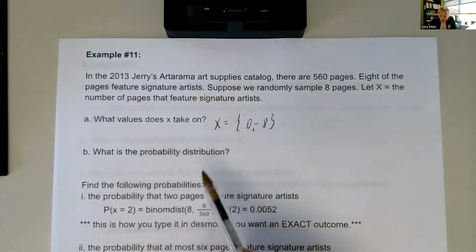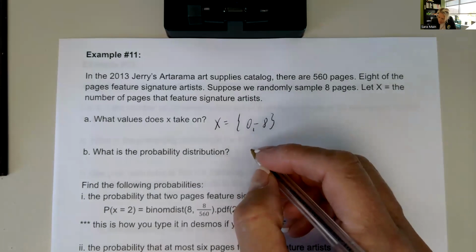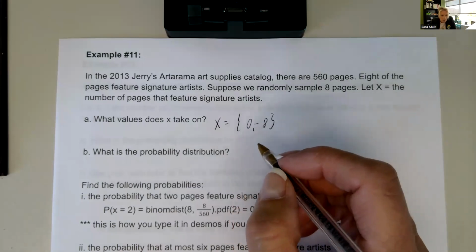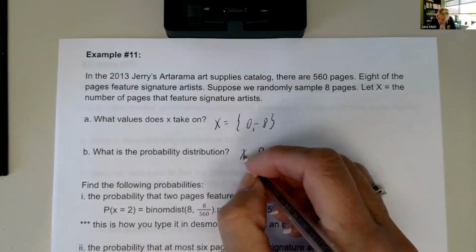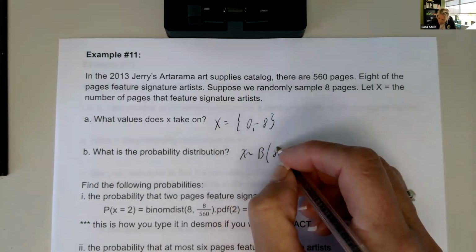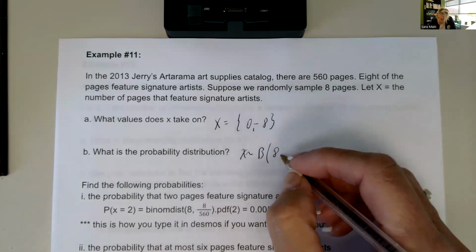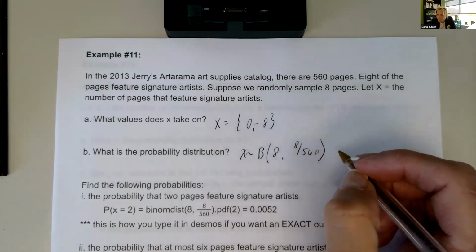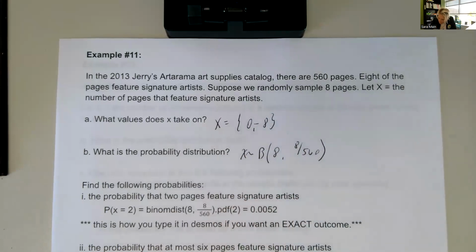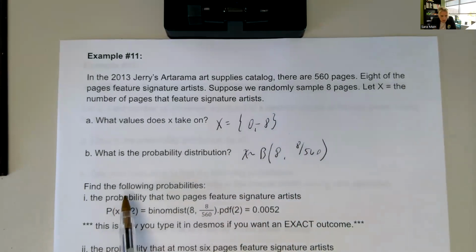What is the probability distribution? So it's either a signature artist or it's not. So it's binomial, and 8 is our n. And the probability of success is 8 out of 560. Find the following probabilities.